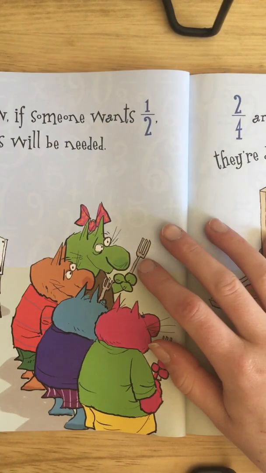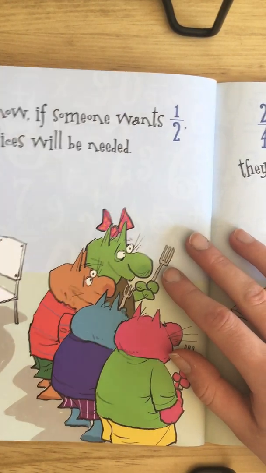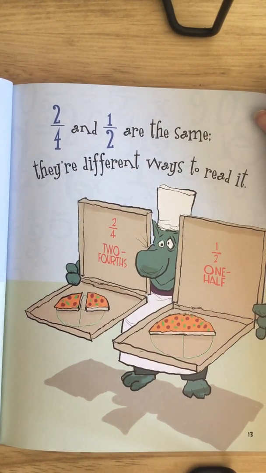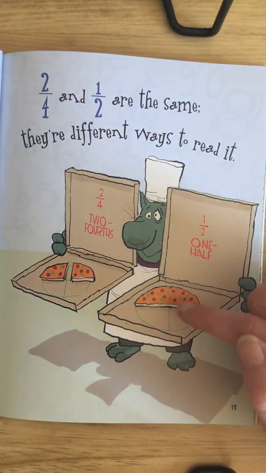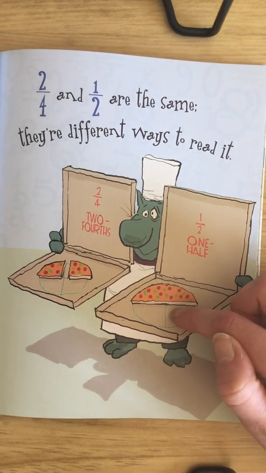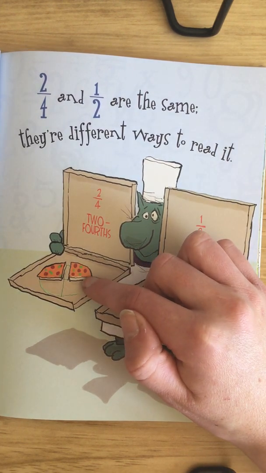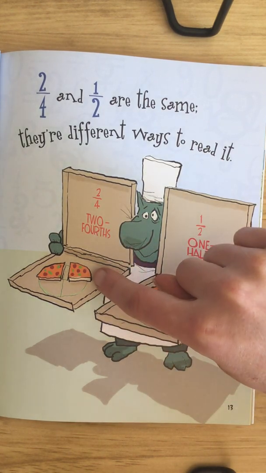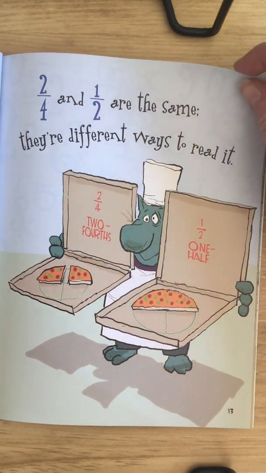Let's keep reading. So now, if someone wants 1/2, 2 slices will be needed. 2/4 and 1/2 are the same. They're different ways to read it. If we take a look at these pictures for the pizza, this is our original pizza that was cut into half, or 2 equal groups. They're showing us 1/2, or 1 out of those 2 pieces. Over here, our pizza that was cut in fourths, it's 2/4 that they are left. Do you see how we could put our 2/4 together and they would be the same as 1/2?